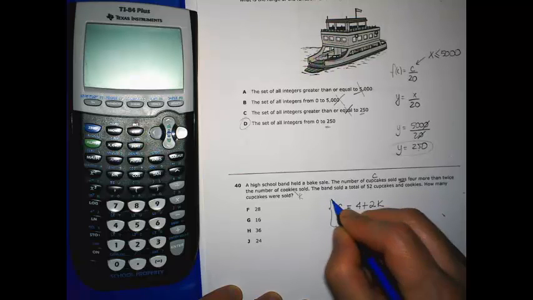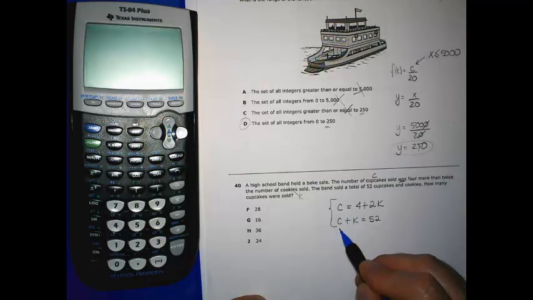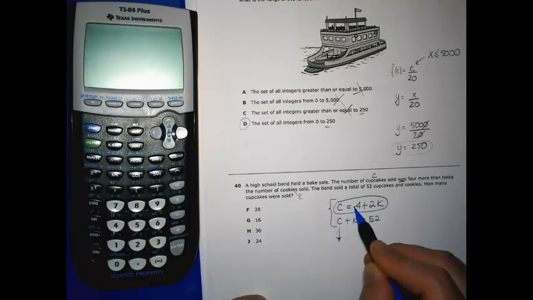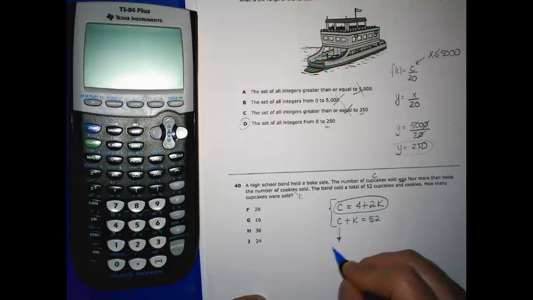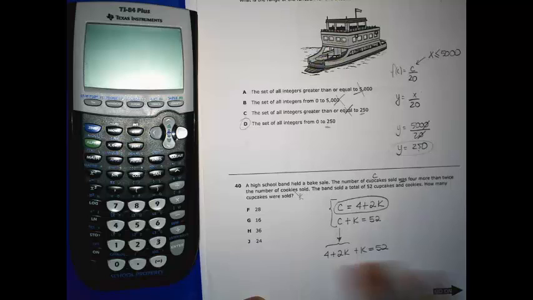So basically here I have a system of equations. What I can do is use substitution. Instead of using letter C, I notice that my first equation says C equals 4 plus 2K. So I'm going to substitute that into my second equation. I'm going to plug in 4 plus 2K, and the rest I'm just going to copy as it is. And would you look at that? That is an equation that I can solve for K. So let's go ahead and solve for K.